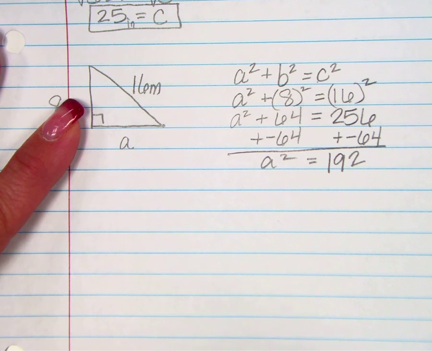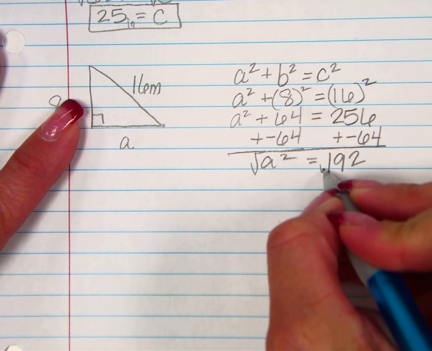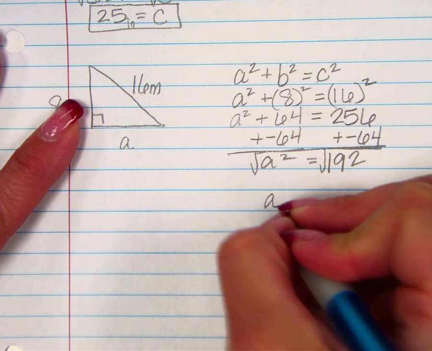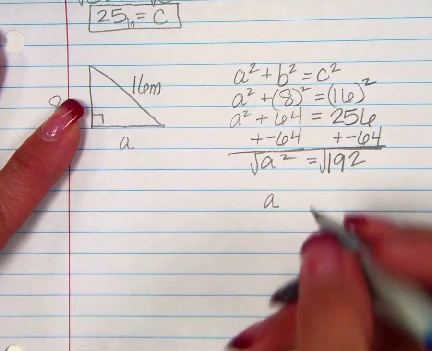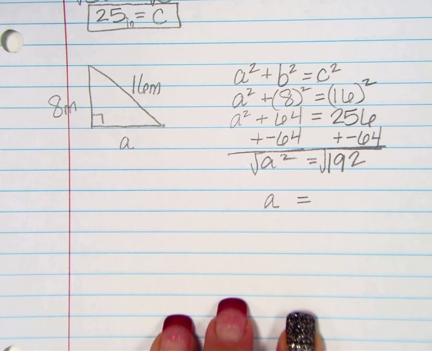So A squared equals 192. How do I get my A squared to become an A? I take the square root, and if I do it to one side, I do it to the other. So the square root of A squared is A. What's the square root of 192? It's between 13 and 14 if you look at our little chart.